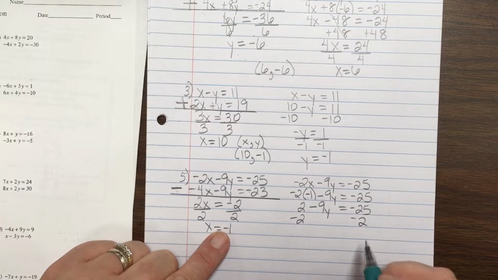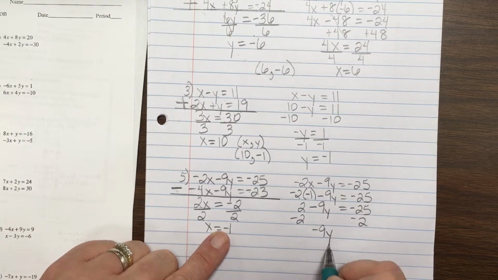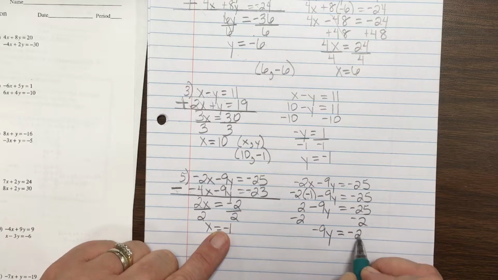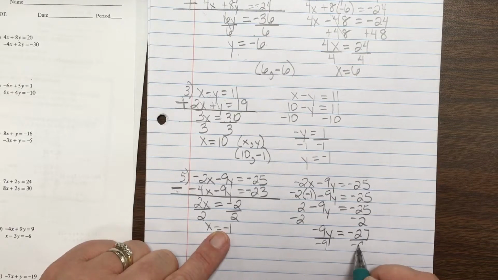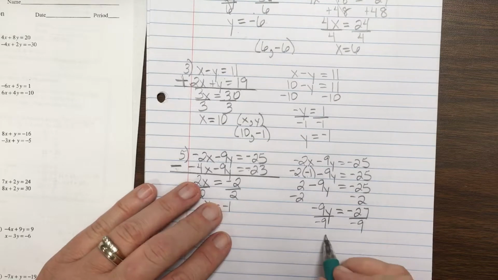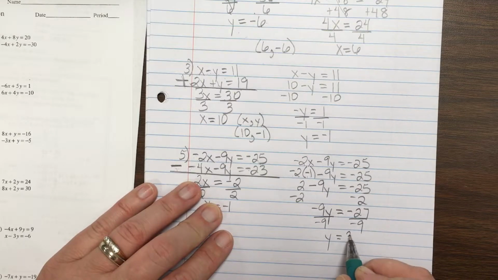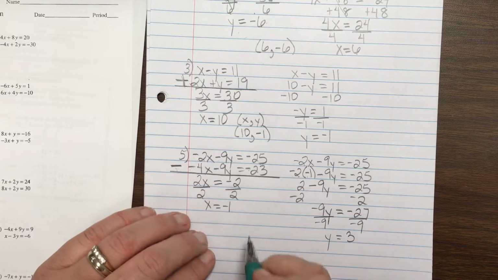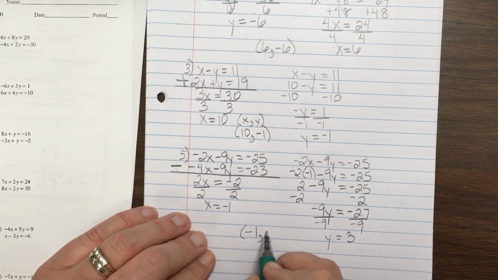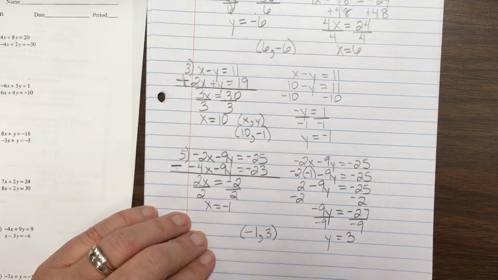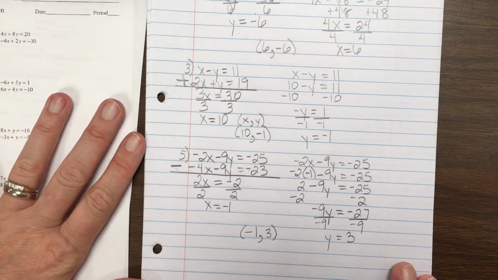Subtract 2 from both sides. -9y equals -27. Divide both sides by -9 and see that y equals 3. Remember, any solution to a system is written as an ordered pair. Okay?